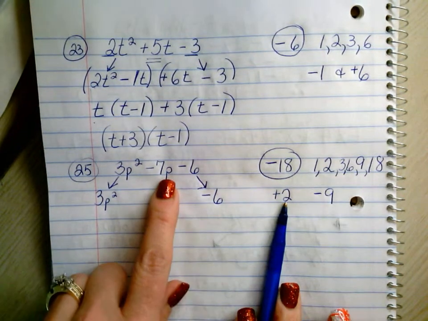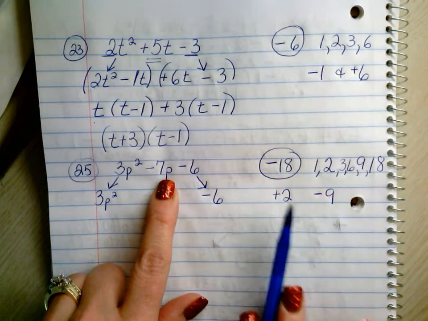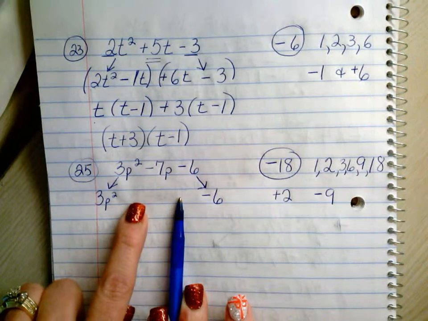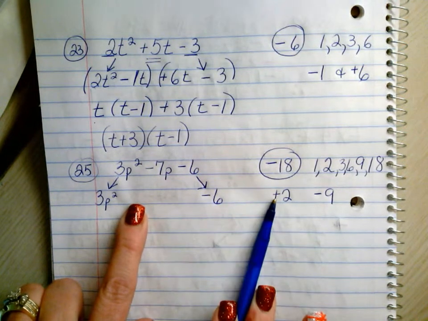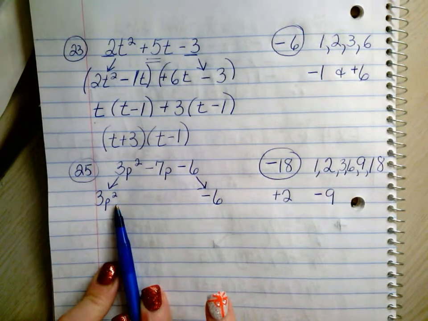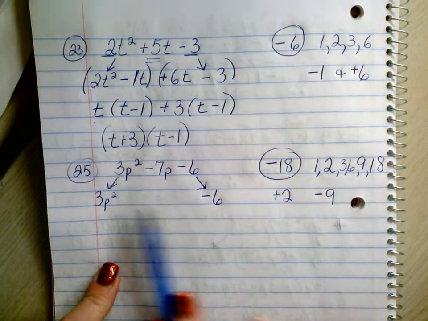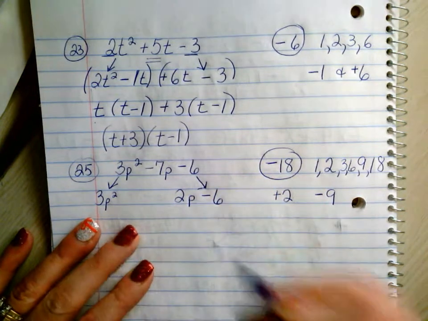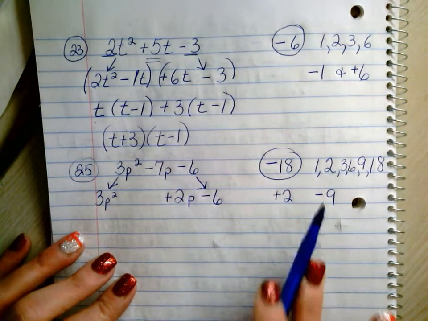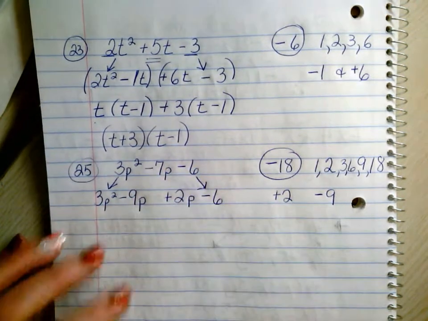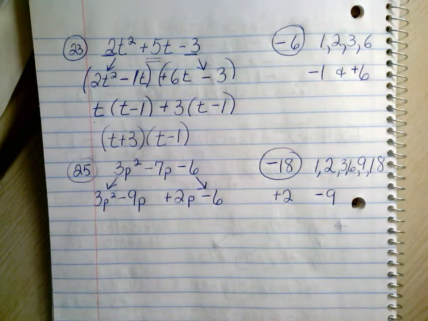Attach the linear variable p to both of these pieces, and then place them next to whichever one you think they would factor best with. The 2 could factor with this very well, but not with this. And the 9 can factor with either one. So I am going to put the 2 next to the negative 6, and it has to be positive, and I am going to put the 9 next to the 3, and that has to be negative. Okay? The other way, it wouldn't work. You wouldn't be able to take anything out of that.